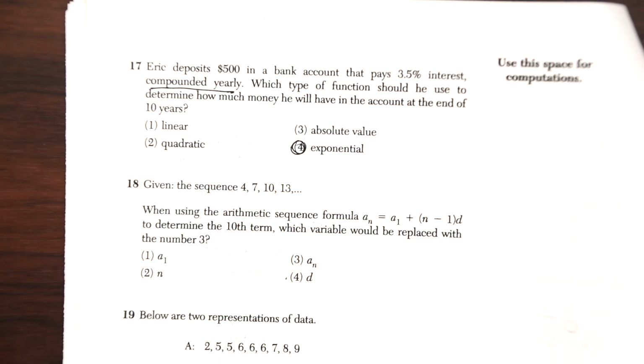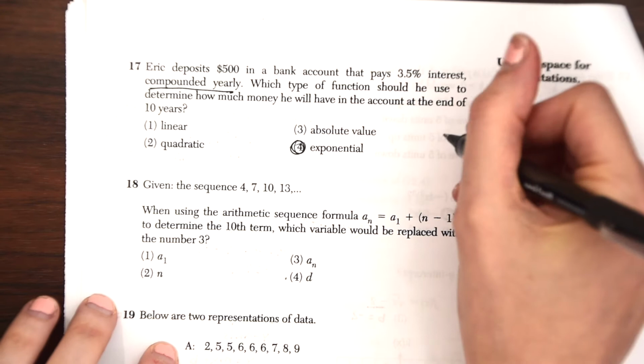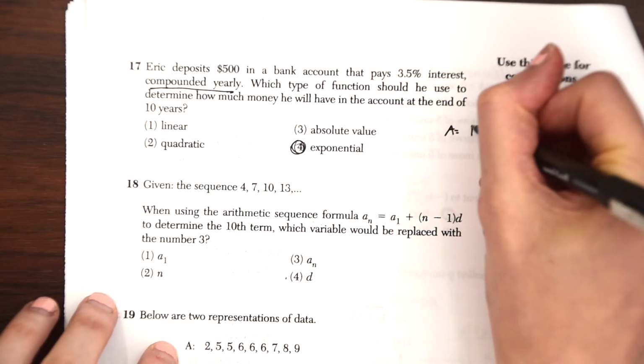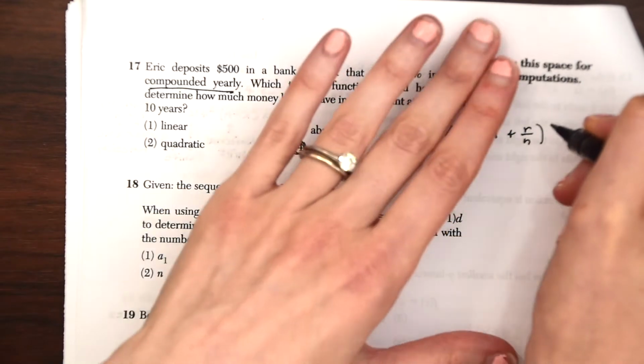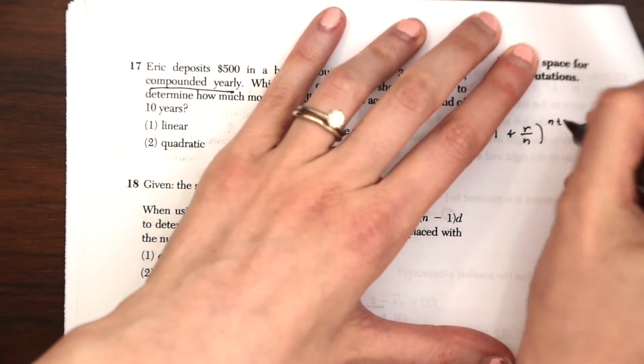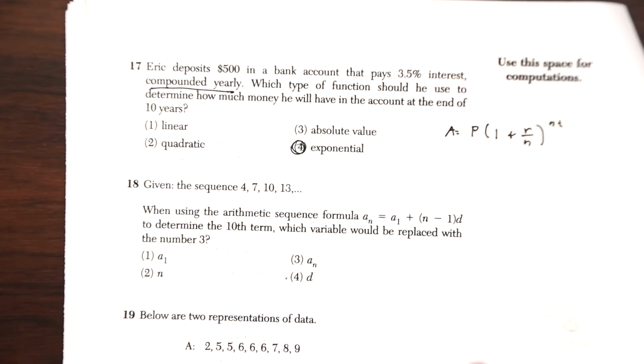And you could even test this out by making a function and plugging it in using the formula A equals P times 1 plus r over n to the nt. Just a little reminder about what this formula says.